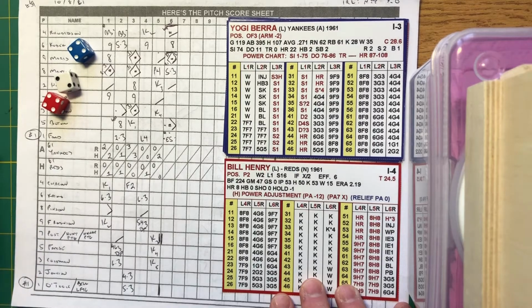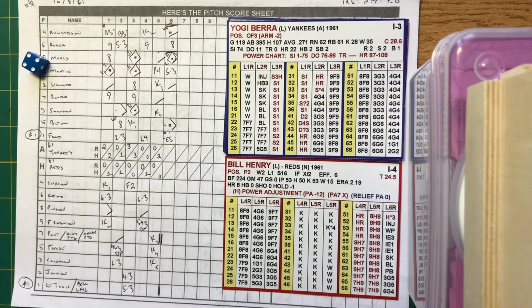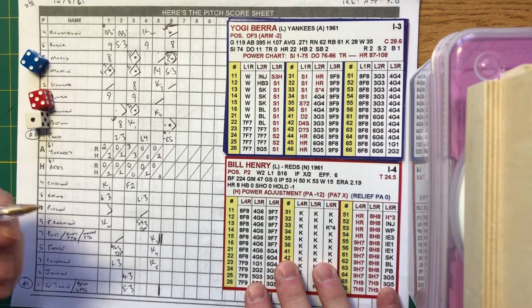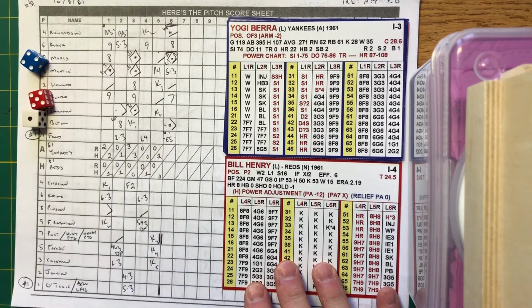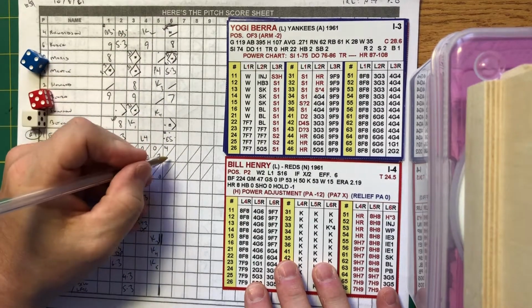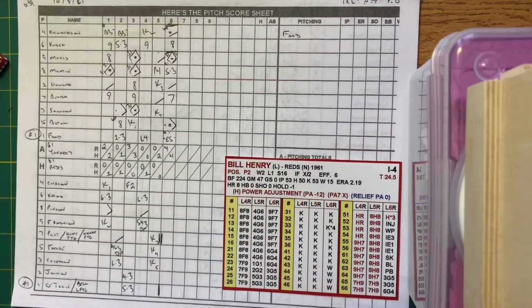He hits it to left field. The left fielder is the recently inserted Gus Bell, and he makes the catch for out number 3. But the Yankees get 4 runs in the 6th on 1, 2, 3, 4 hits. And we go to the bottom of the 6th. It's 9-0 Yankees.